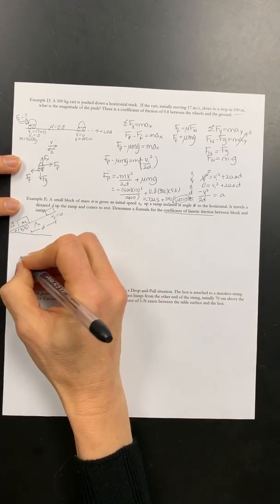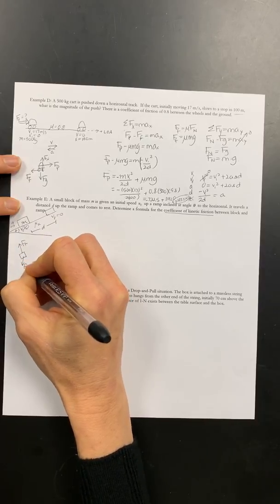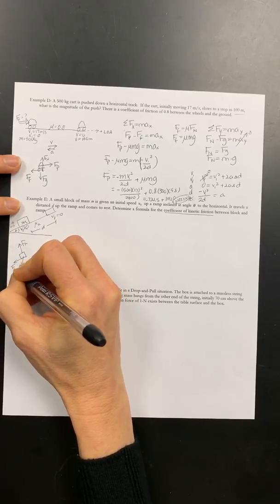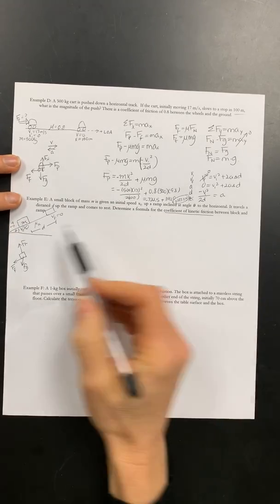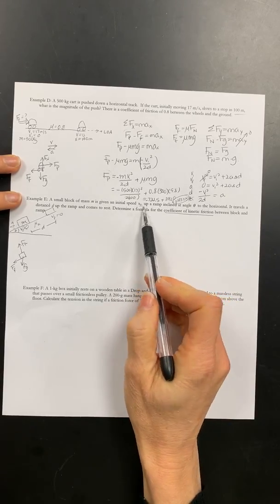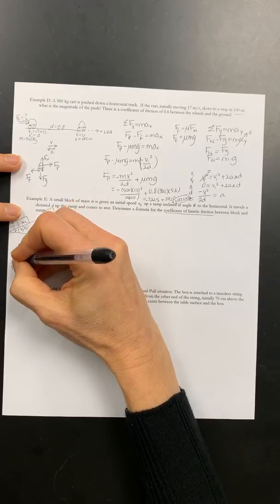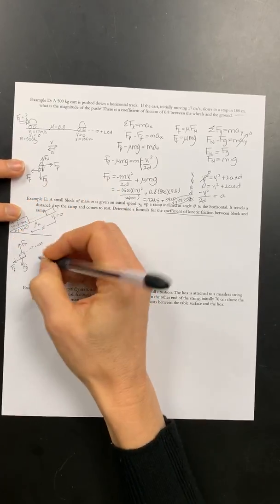This is theta. When I draw my free body diagram, I've got normal, I've got gravity, and I've got friction force. The pushing force is not given and not needed because it already has that initial speed. So when I look at this, my line of action is up the incline, right? This is my line of action.